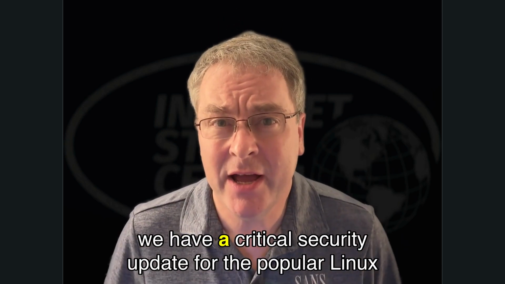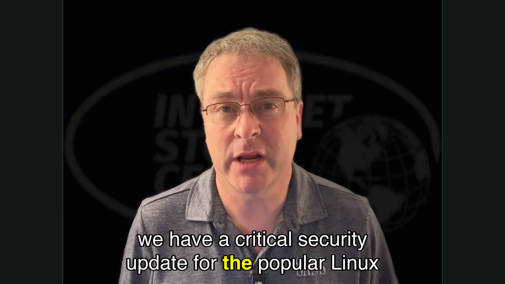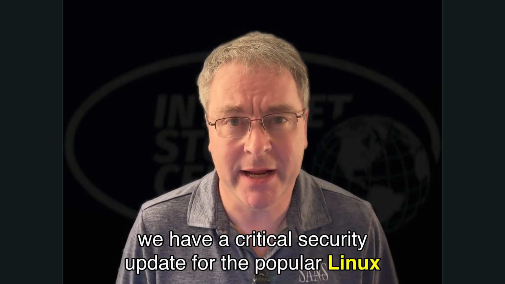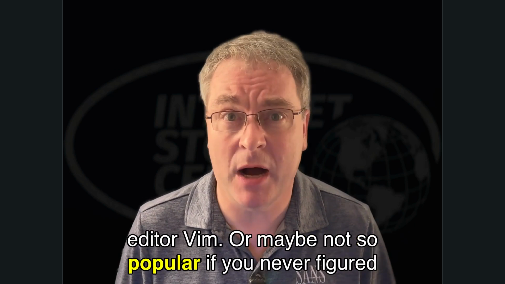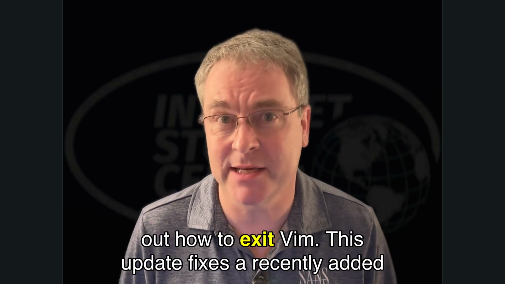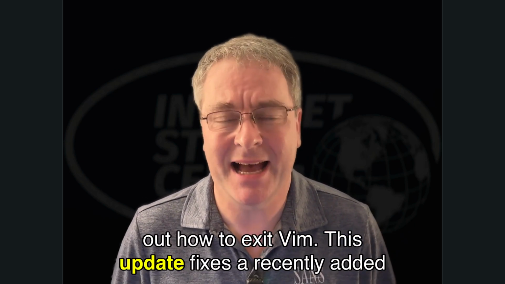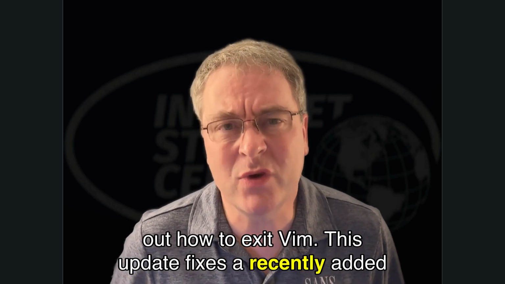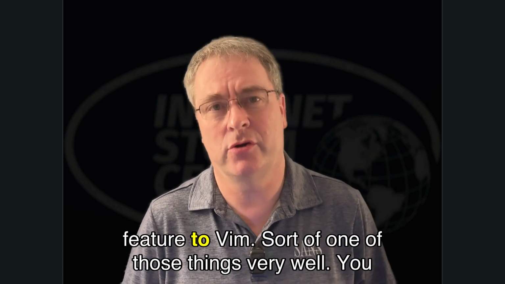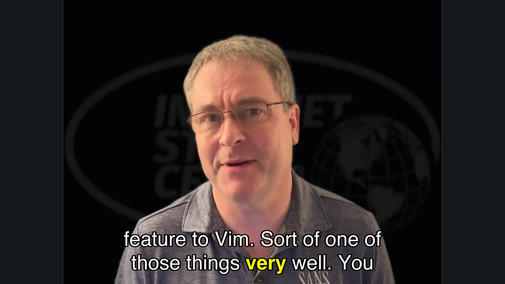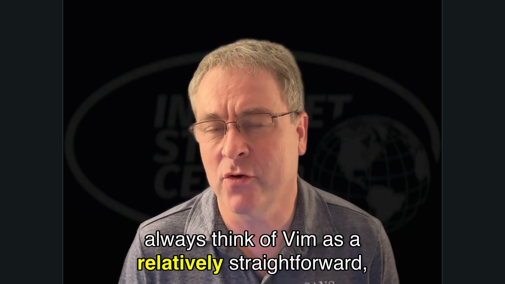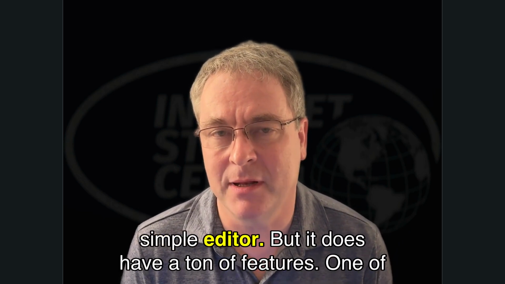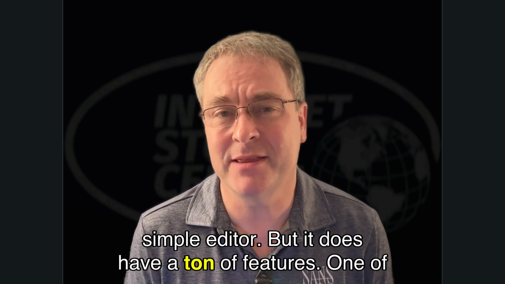And then we have a critical security update for the popular Linux editor Vim, or maybe not so popular if you never figured out how to exit Vim. This update fixes a recently added feature to Vim. It's one of those things where you always think of Vim as a relatively straightforward, simple editor, but it does have a ton of features.